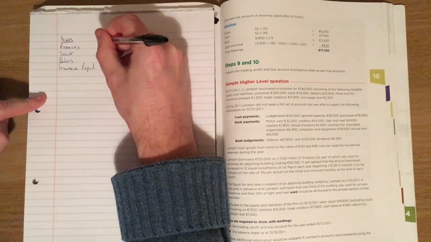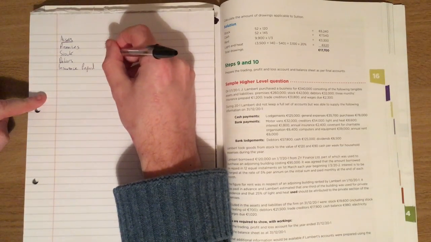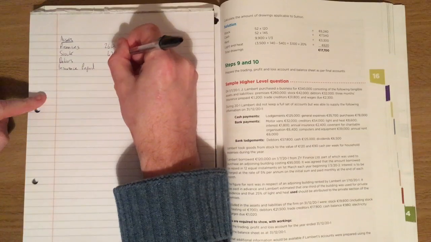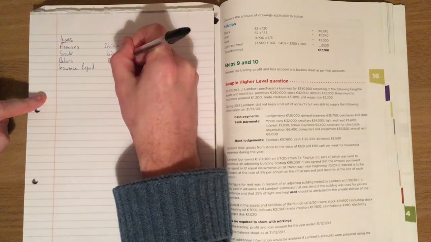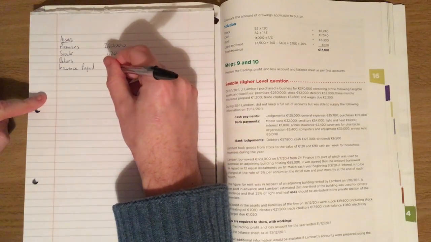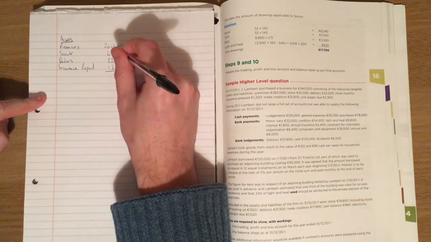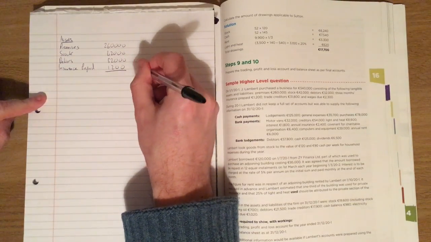Premises is 260,000, stock is 42,000, debtors is 32,000, and insurance prepaid then is 1,200. If you add those together, you get 335,200.